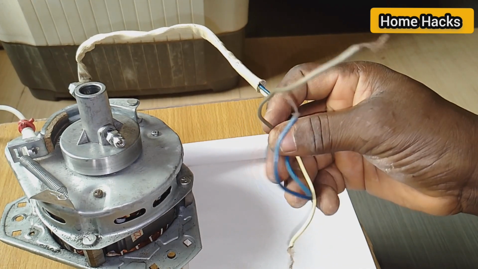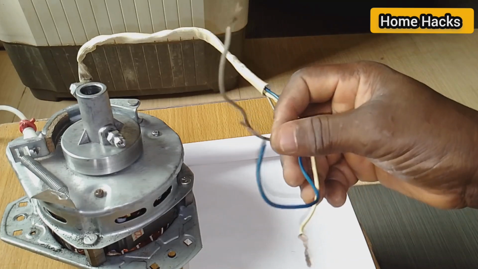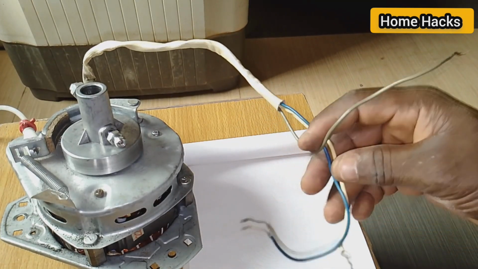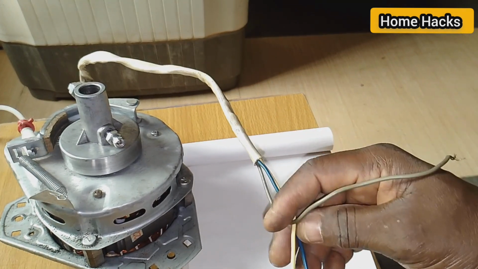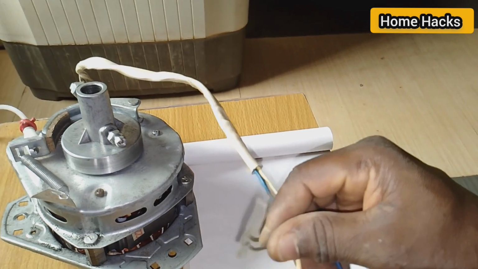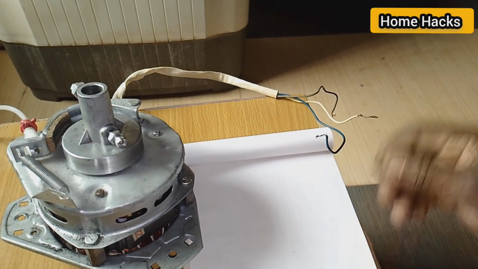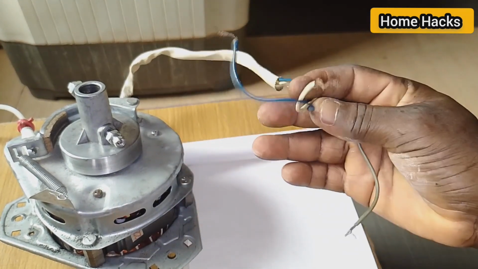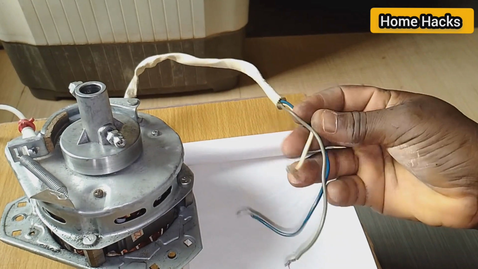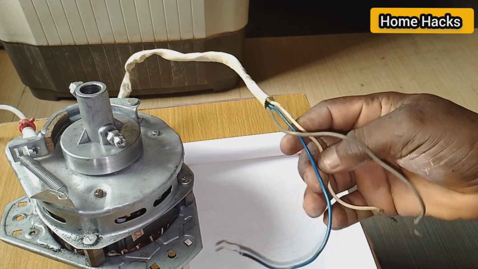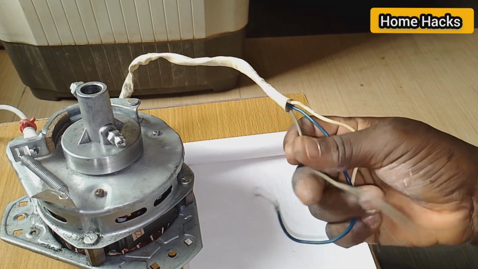So how do we test, to identify the coils? We use a multimeter to test the resistance between the wires, and we have 3 wires here. We have the white, we have the blue, and the gray.